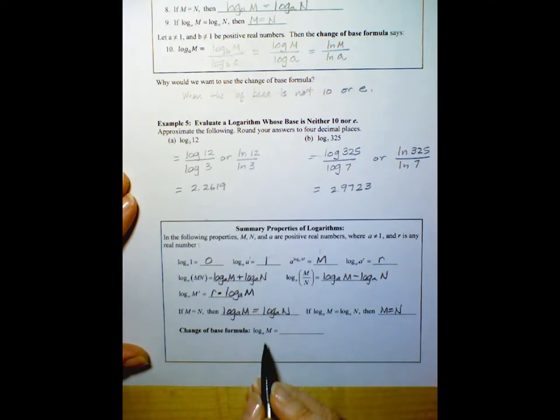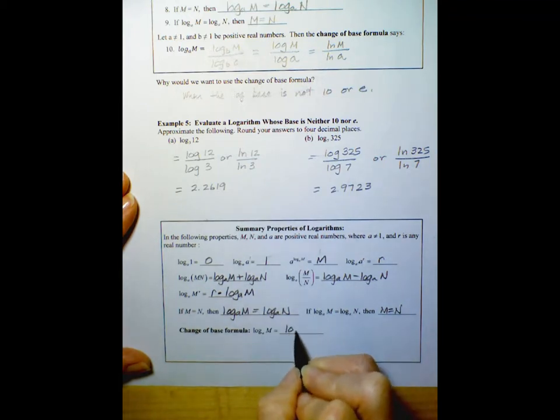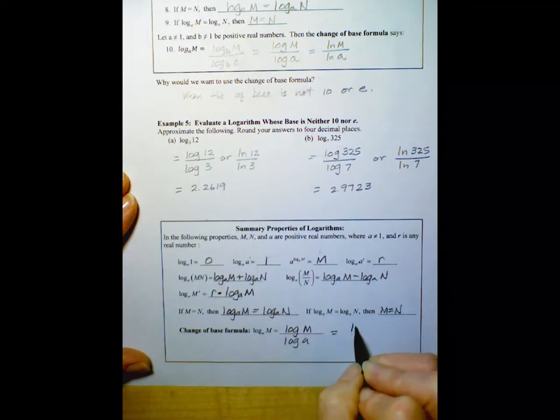And the change of base formula would change to, and I'm just going to go ahead and say either you would use log base 10 or you would use natural log.